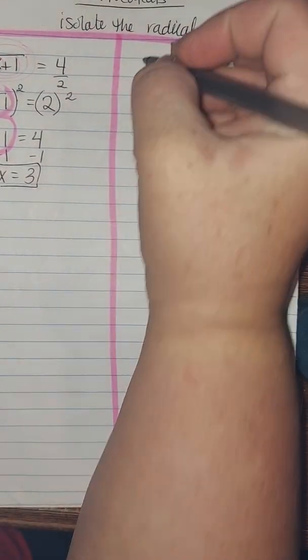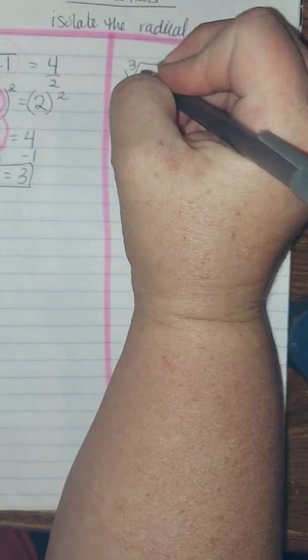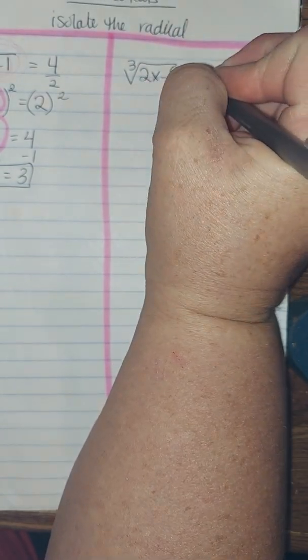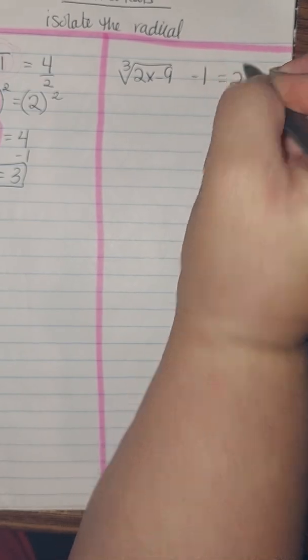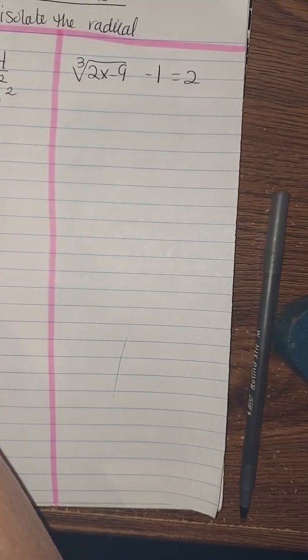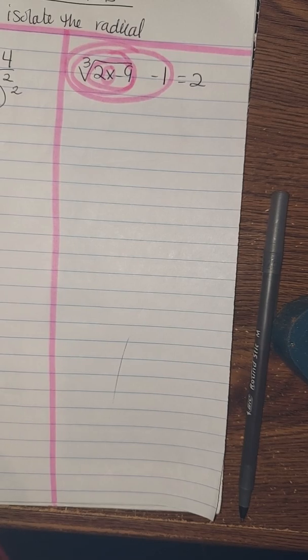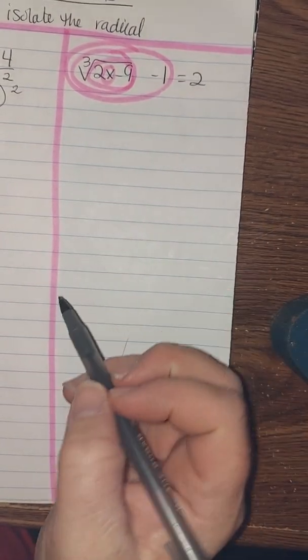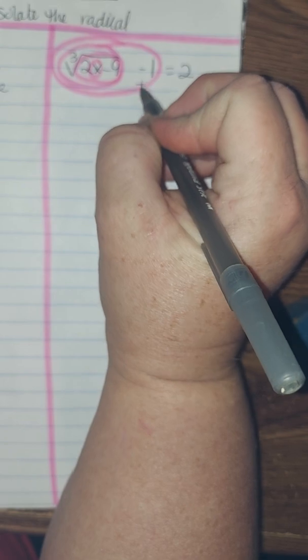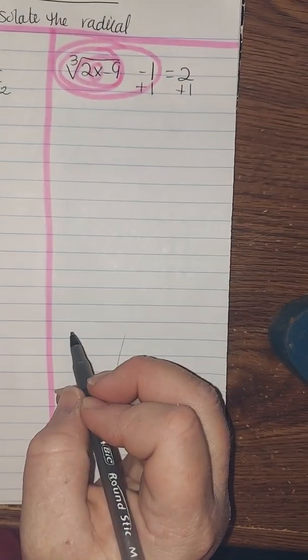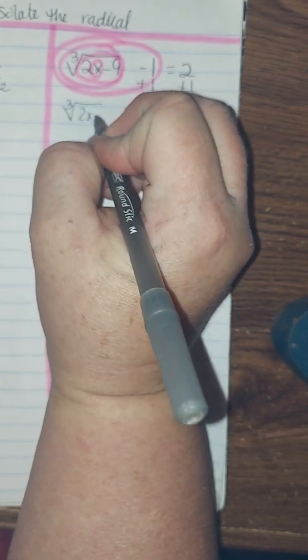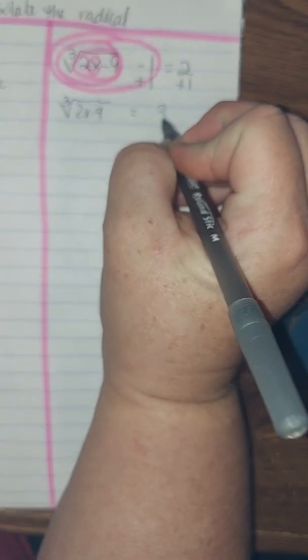All right, well, let's do the same thing, but let's do cube root. So the cube root of 2x minus 9, minus 1 equals 2. So I got a pesky minus 1 on the outside. So here we go. I'm going to onion, onion, onion. Big onion, huh? All right, so the first thing I need to do is add 1. Cube root of 2x minus 9 equals 3.